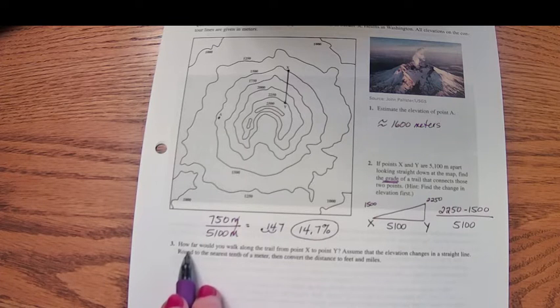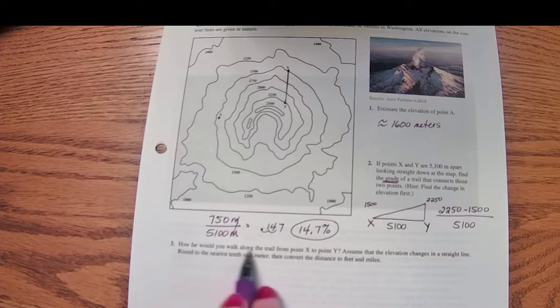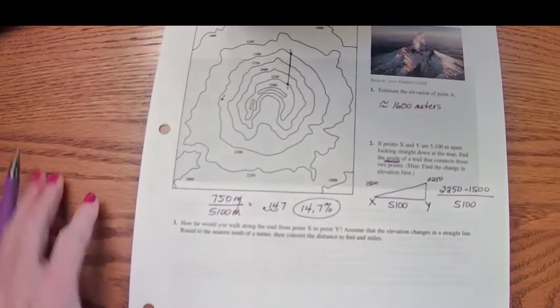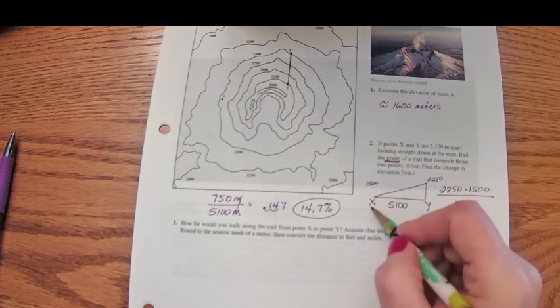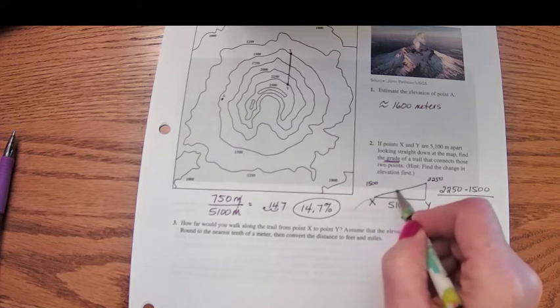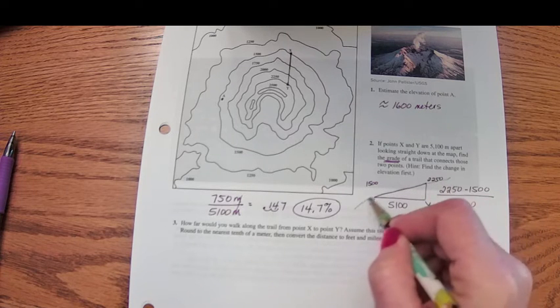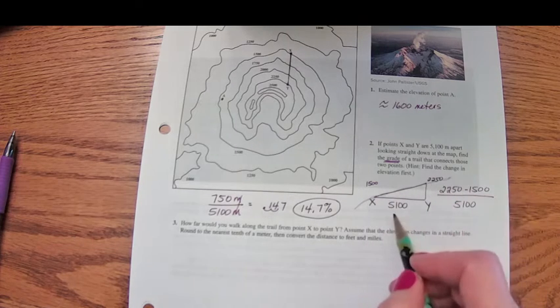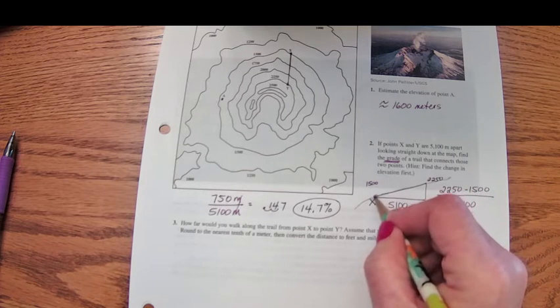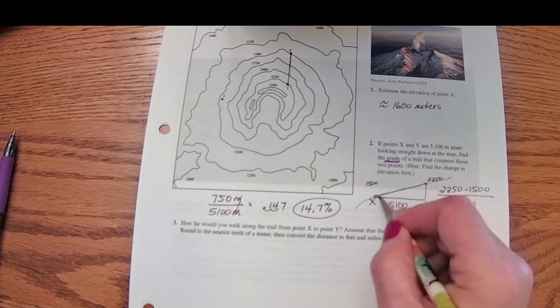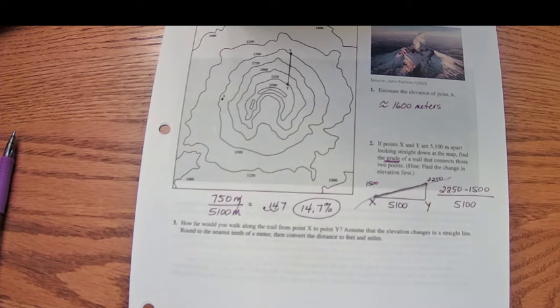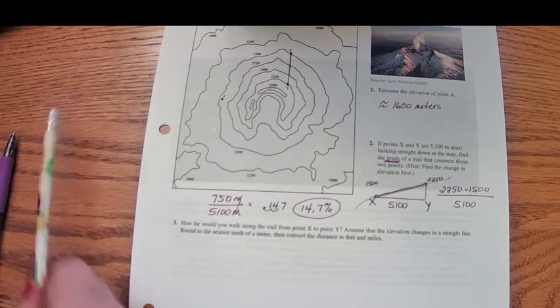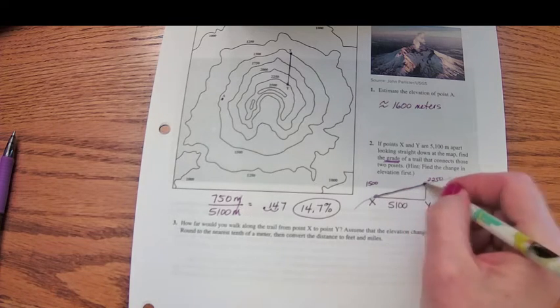Now, question number 3, how far would you walk along a trail from point X to point Y? All right, so this is the mountain. And if we want to walk from point X to point Y, that's going to be the distance between these two values right here.